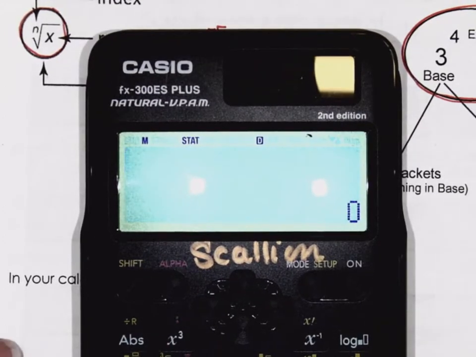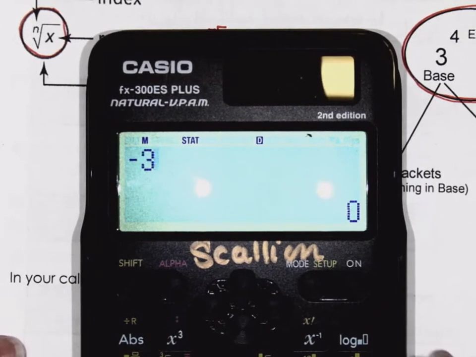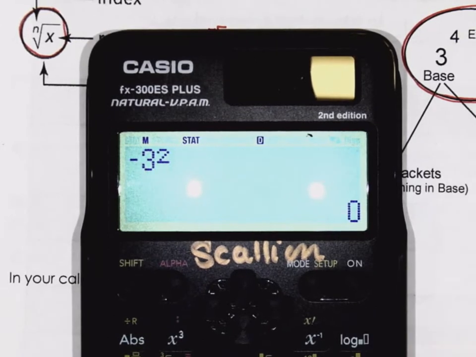So if I put -3 and no brackets around it, I get an answer of -9.